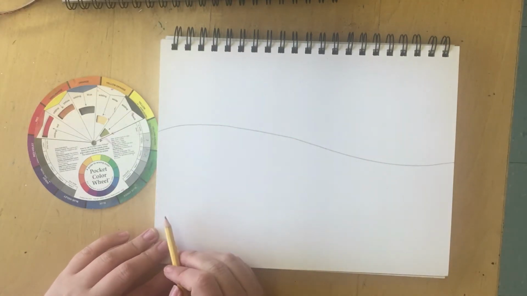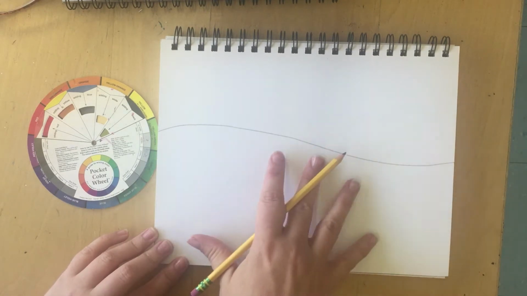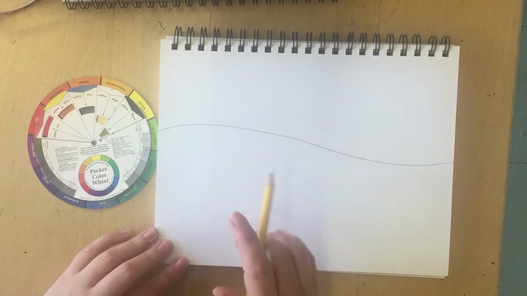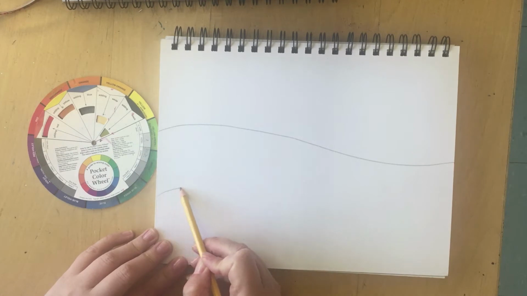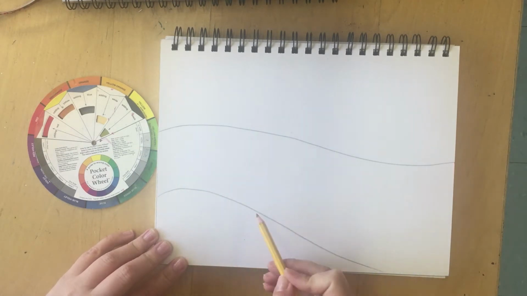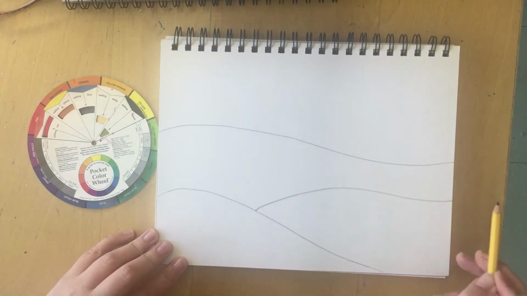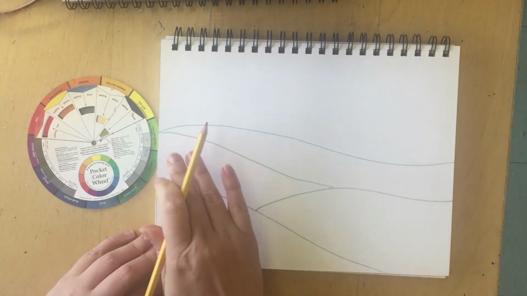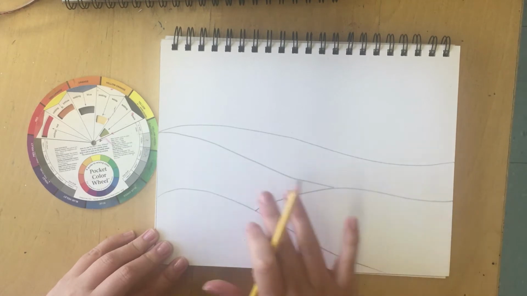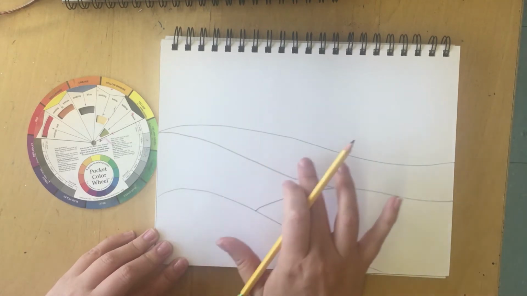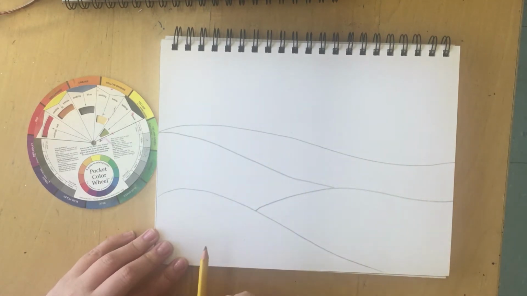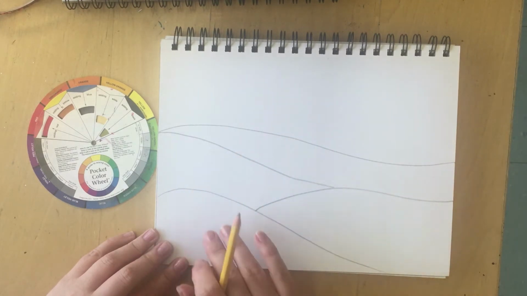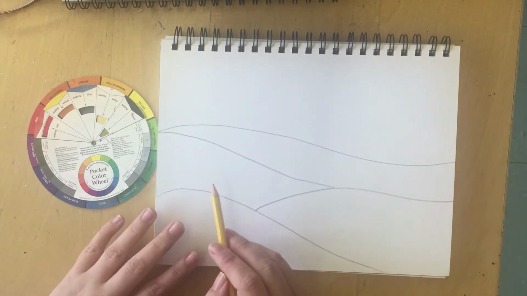Once I have that done, I'm then just going to break my space up. I'm going to do a landscape today. So I'm going to kind of make mine look like fields. So I'm going to do a whole bunch of different lines that kind of look like hills. And I'm thinking on each of these, I'll have a different type of plant growing on the different areas. And that gives me a lot of space too to add patterns and lines.